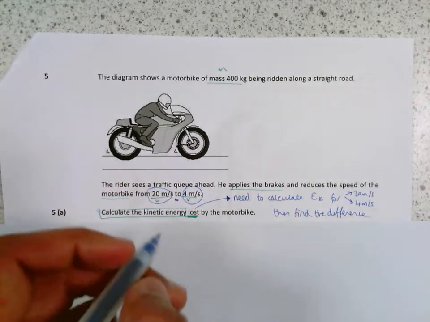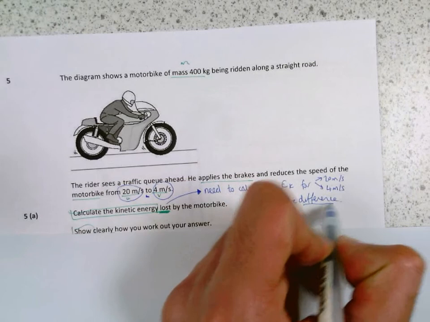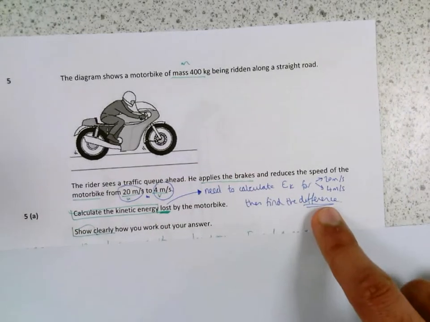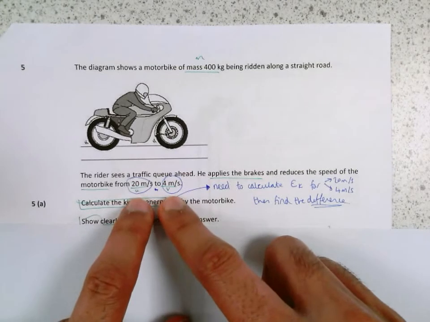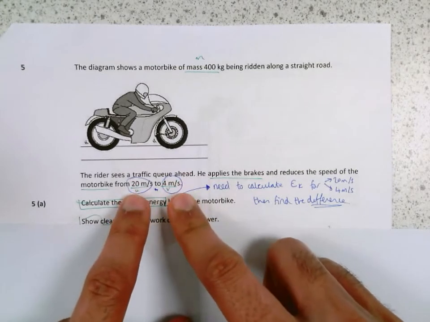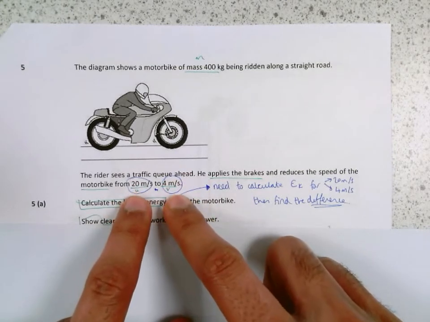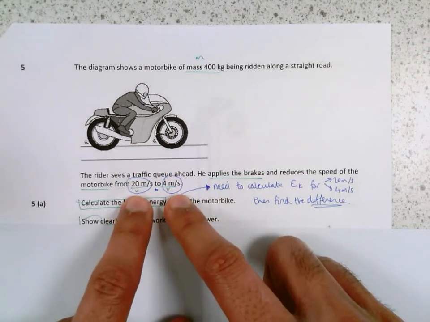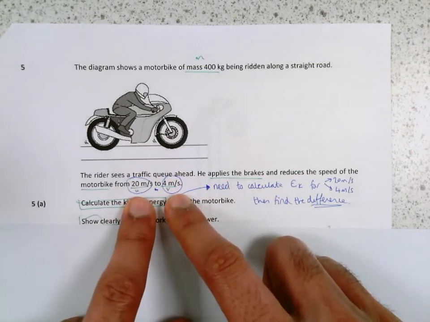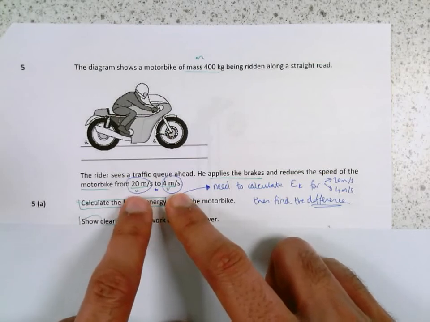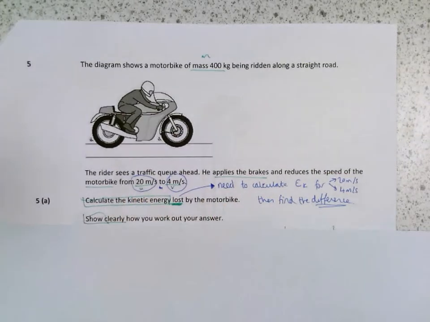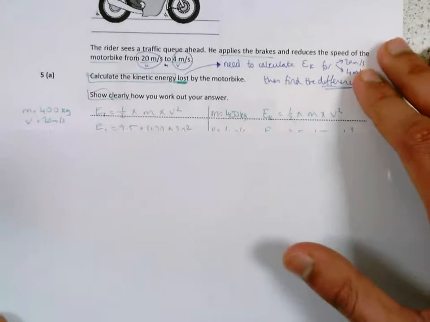Find the difference between the kinetic energy store after having calculated it. Now some of you might have done 20 take away 4 and used 16 as your value for velocity, but that would be incorrect. If you do those calculations in those two methods, you would find you get different answers. So here is the correct answer.